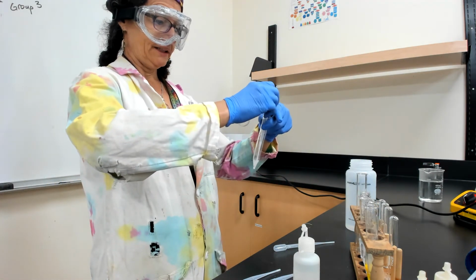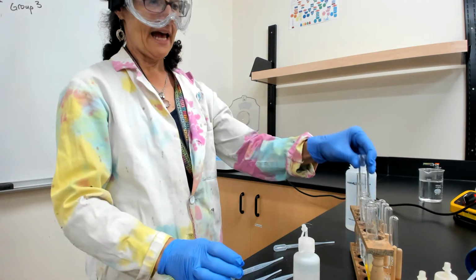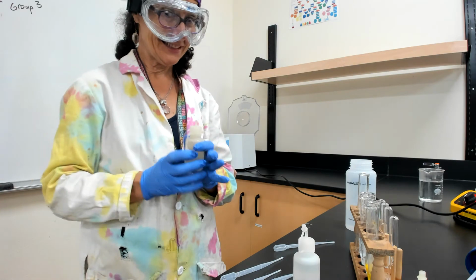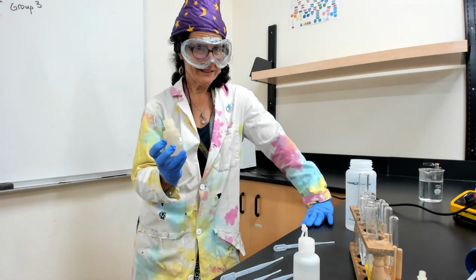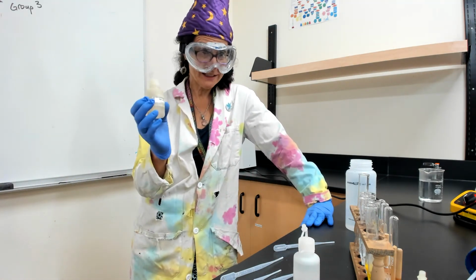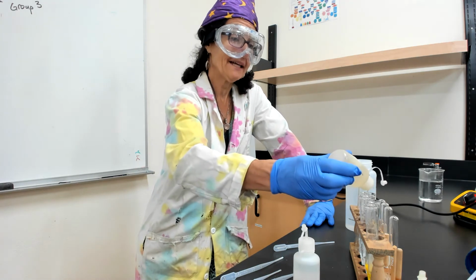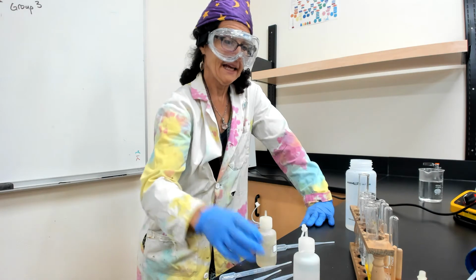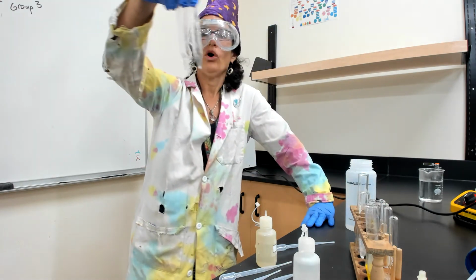If you guys were in lab, what we're going to do to this is add some base, NH3, which you all know now, nitrogen. See the NH3? We add NH3, 1, 2, 3. And, oh, we have a result.